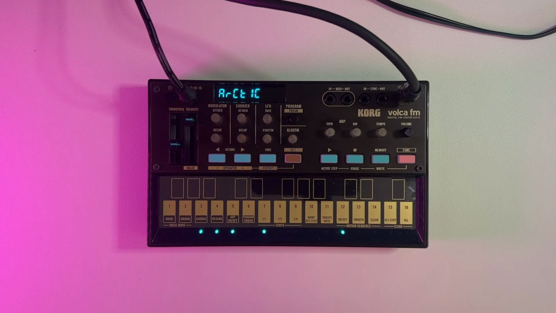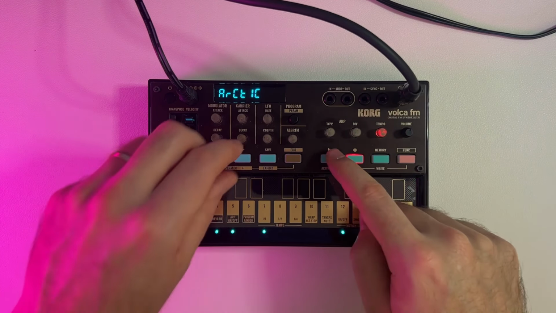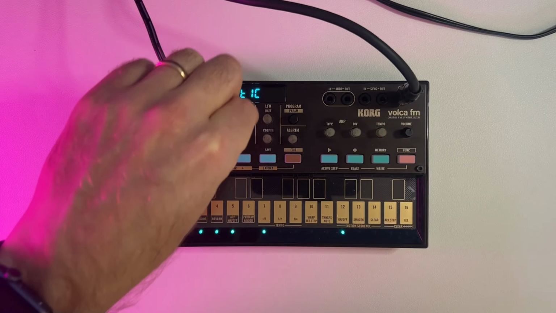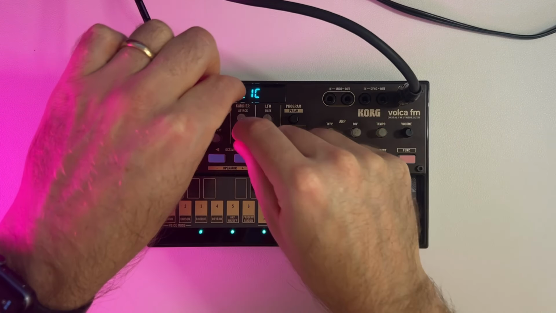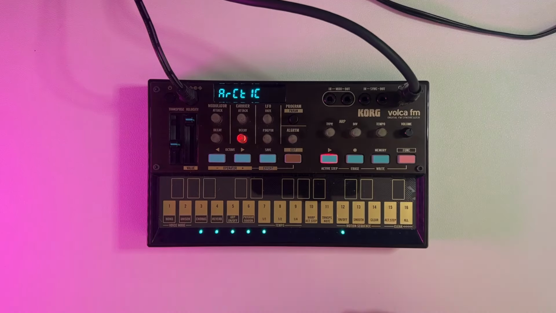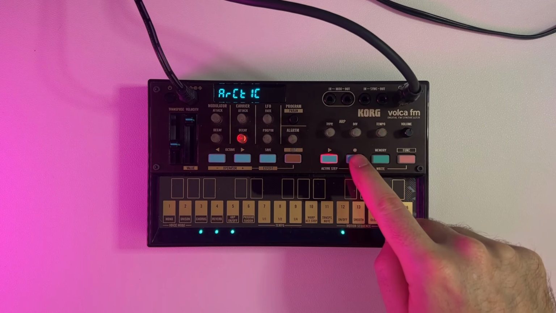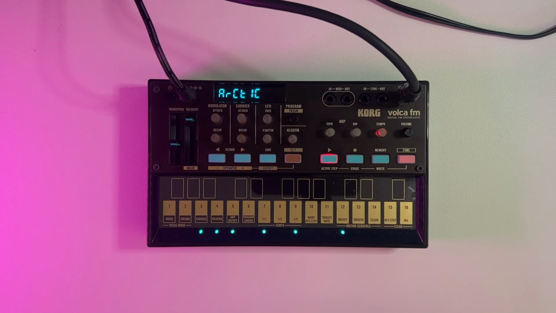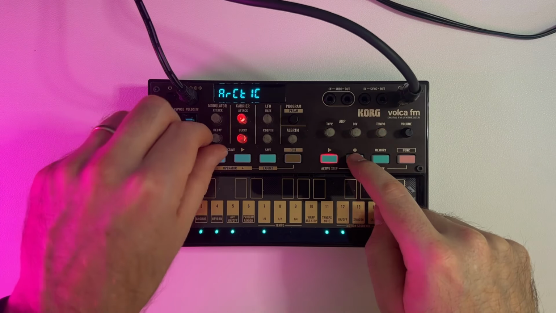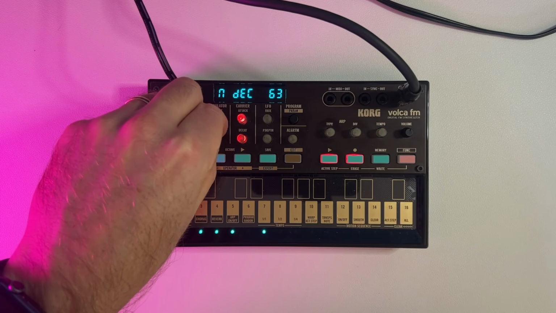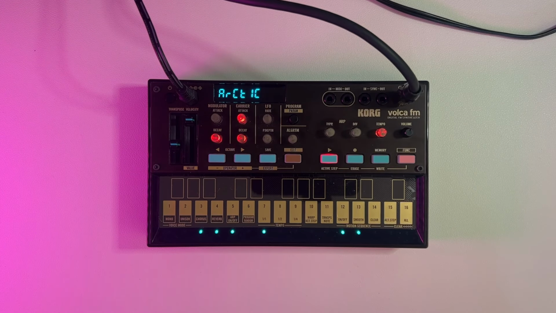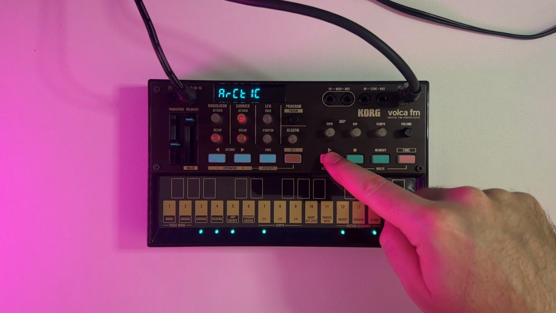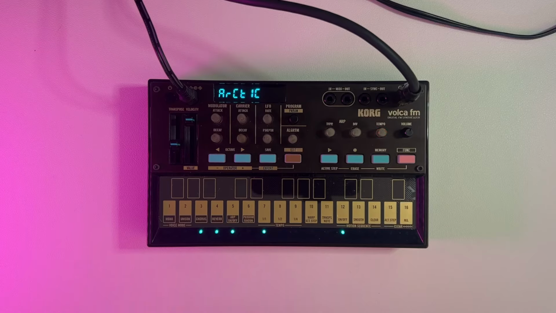How about the modulator and carrier? Let's take the carrier attack and decay way down a little bit. Hit record again. This is starting to sound pretty chaotic, but in a good way. But now I'm going to show you how to make it sound even more chaotic.